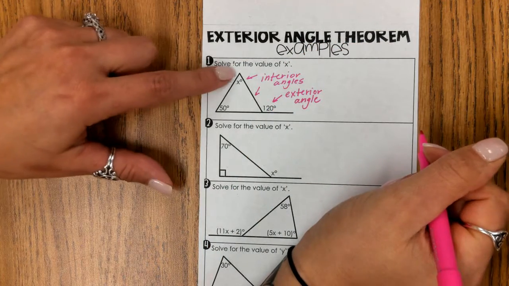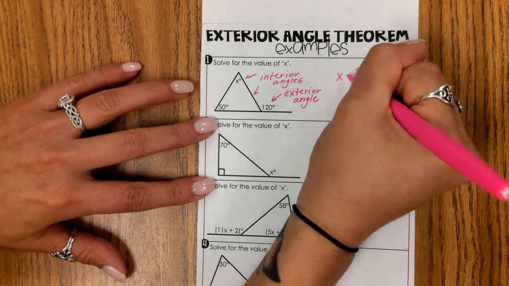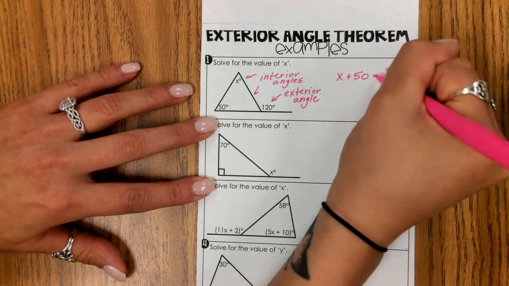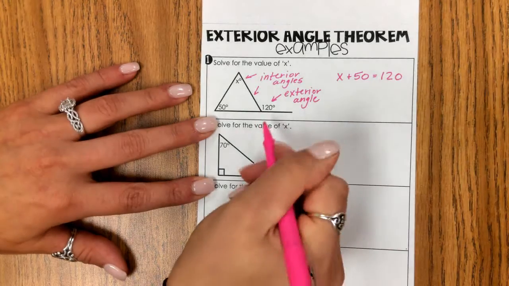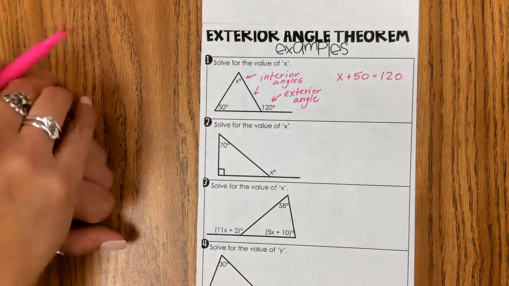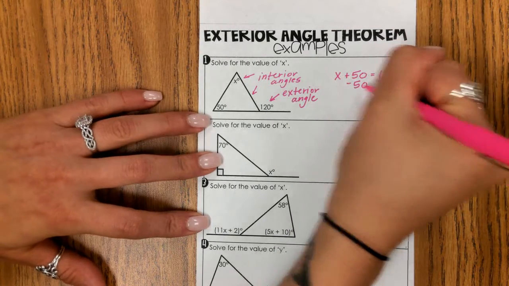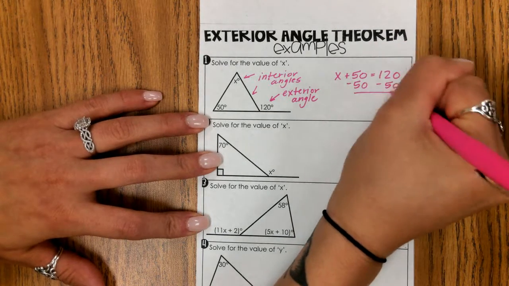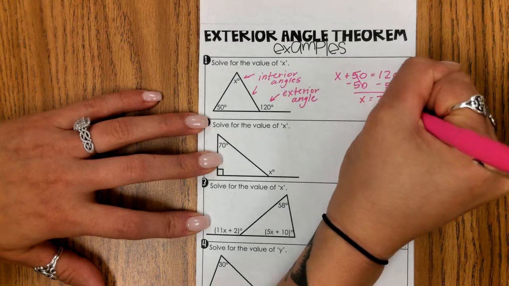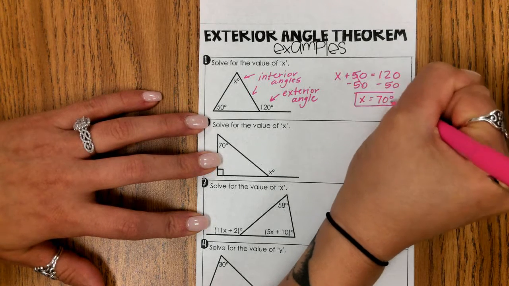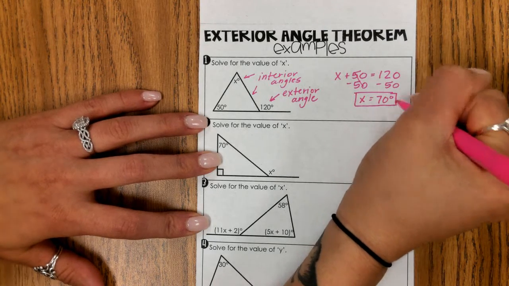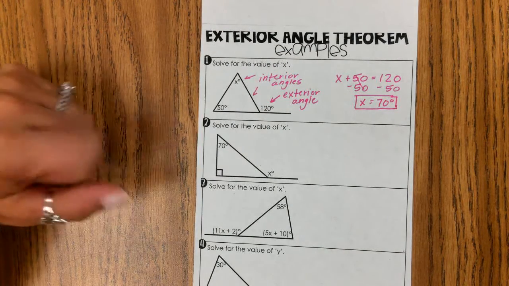So basically it's saying that these two added up together equals the exterior angle. So you would just solve this like a regular algebra problem. You would just subtract 50 from both sides and you would get your answer of 70 degrees. So my answer here would be 70.